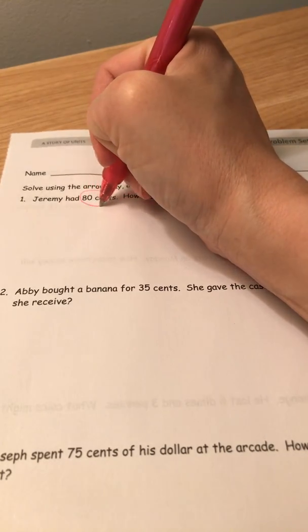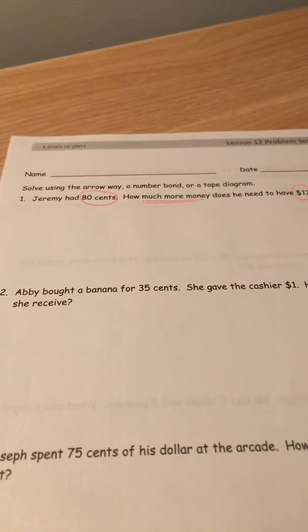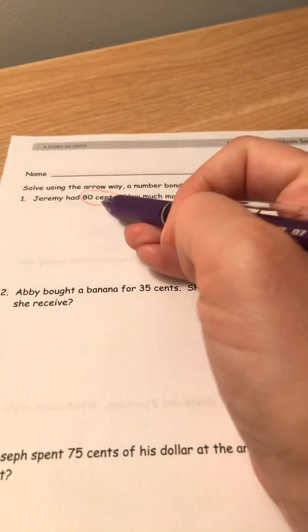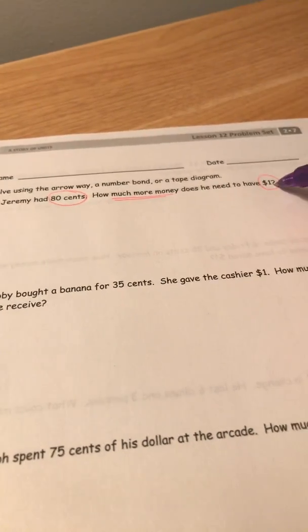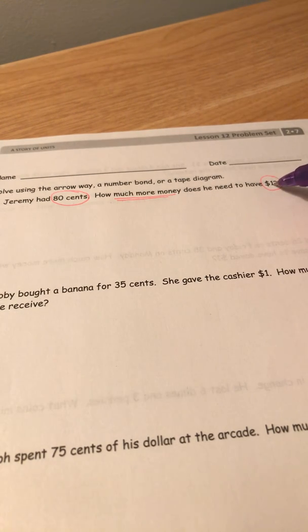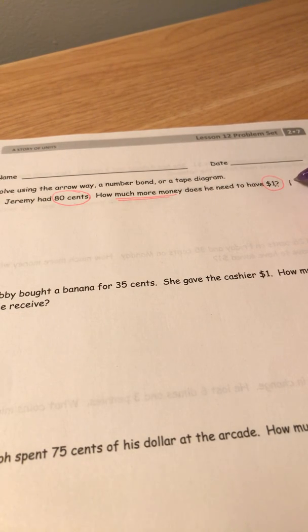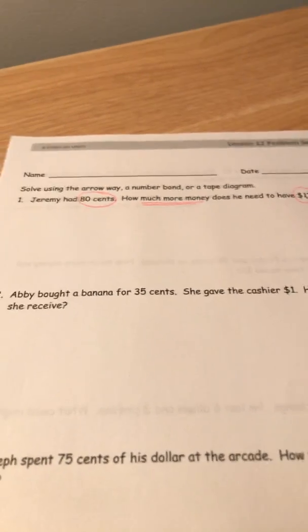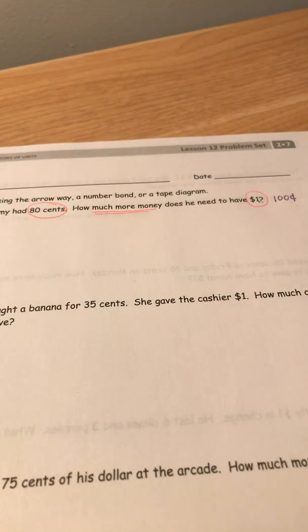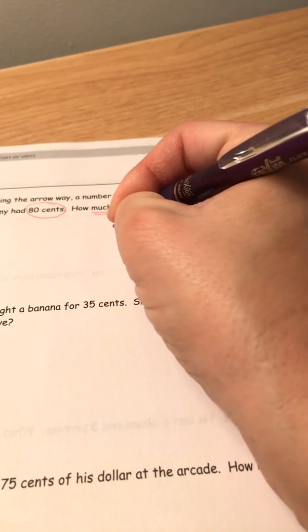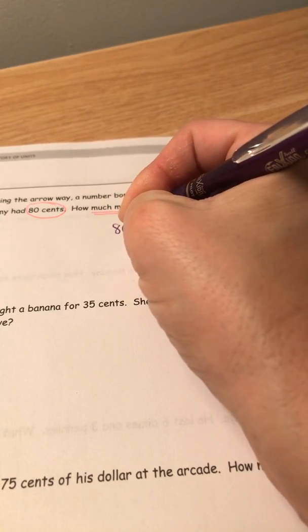Now let's take a look at this. So they've given us two different forms of money. Here we have 80 cents. Here we have $1. So you need to know that $1 equals 100 cents. And that's going to make it so much easier for you, right? So now all you're doing is counting from 80 to 100. That's really easy, isn't it? All right, so I'm going to do a number bond for this one because it's not tricky at all for me.